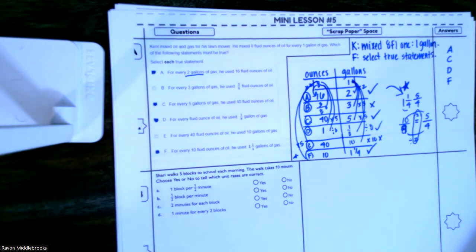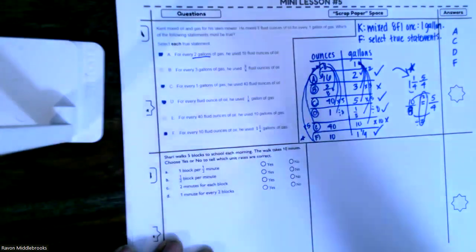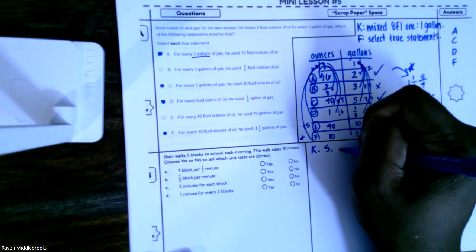Sherry walks 5 blocks to school each morning. The walk takes 10 minutes. Choose yes or no to tell the unit rates. So I know Sherry walks 5 blocks and it takes 10 minutes.